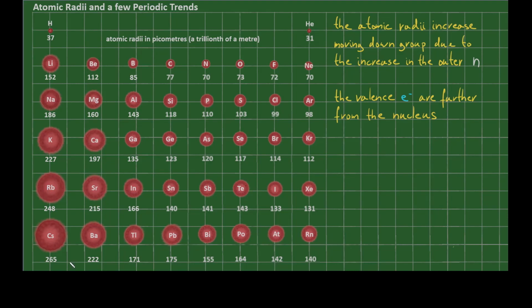Recall that the period number indicates the energy level of the outermost orbital. For example, lithium is in period 2. Its outermost orbital is on the second energy level. Potassium is in period 4. Its outermost orbital is on the fourth energy level. And as the fourth energy level is further away than the second, it means that the valence electrons of potassium are further away than the valence electrons of lithium. And so the overall atomic radius is greater for potassium than it is for lithium.